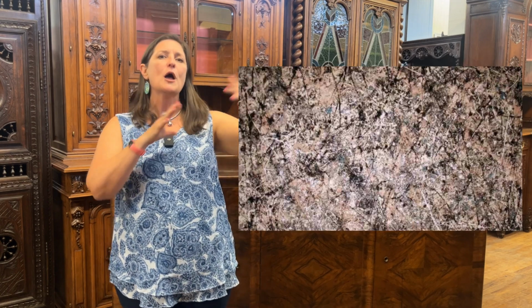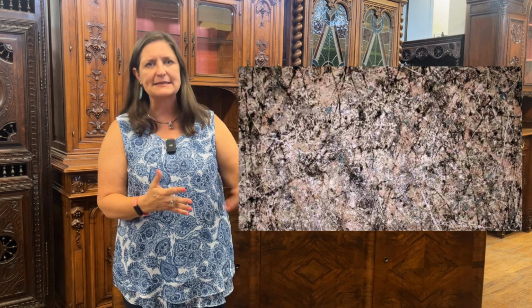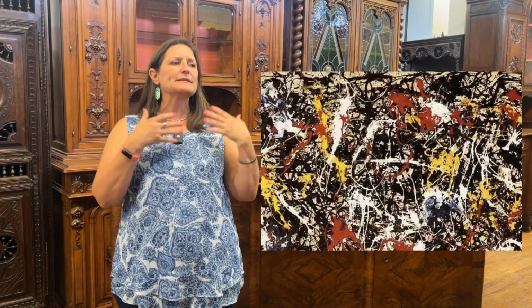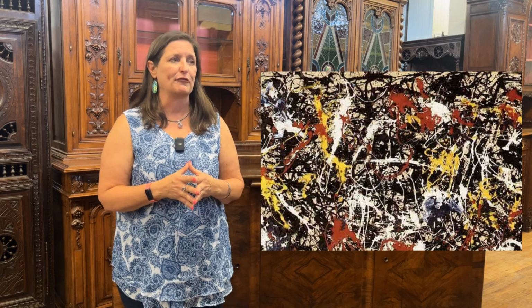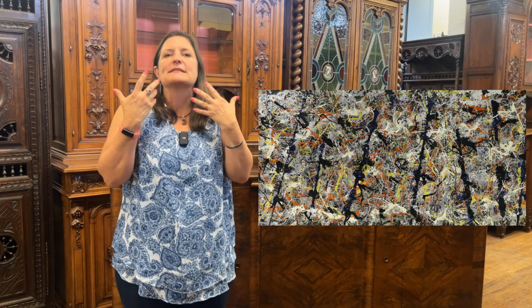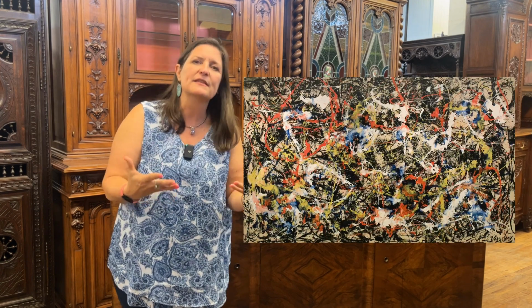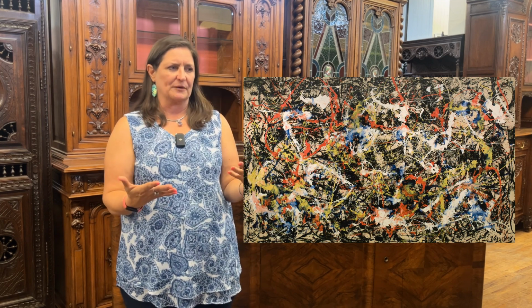So this is another modern art movement under the umbrella of modernism, abstract expressionism. And again, this maybe looks completely different from any art that we've seen before. It does look very fragmented, but the thought behind this painting is that it is individual expression, individual creativity.